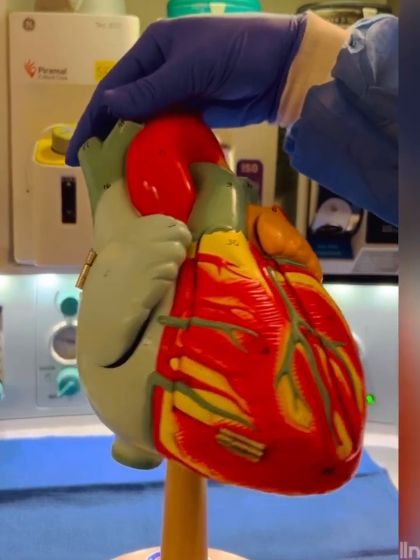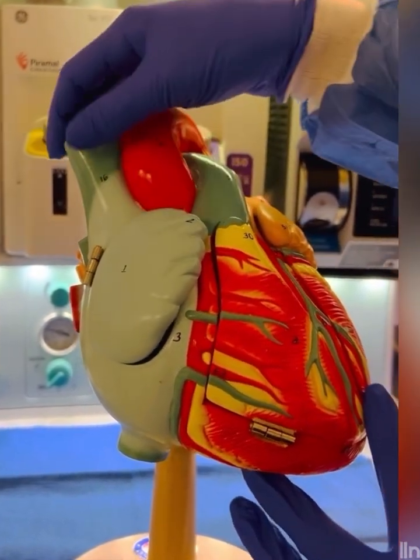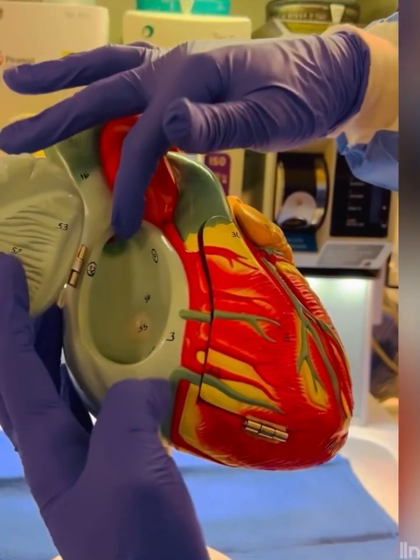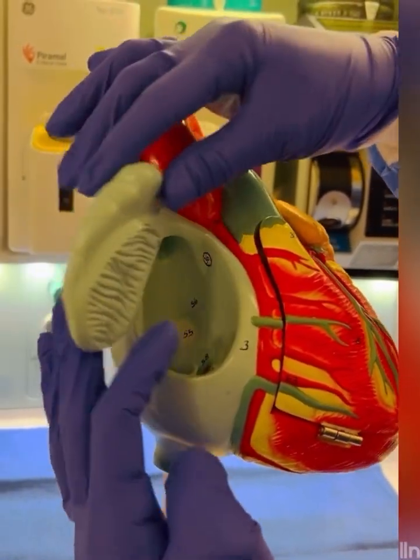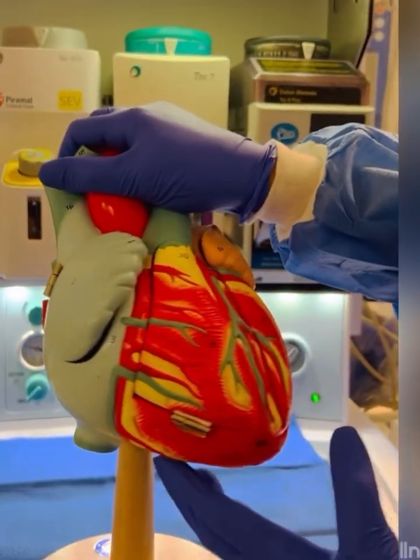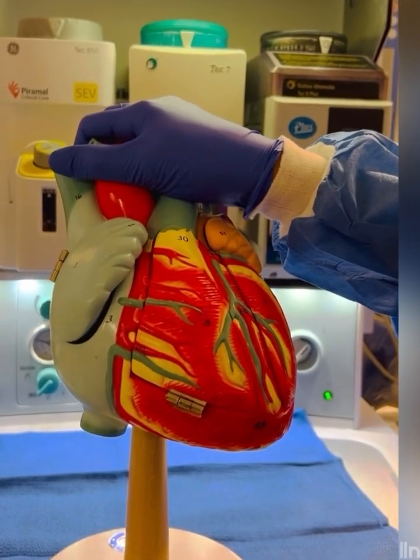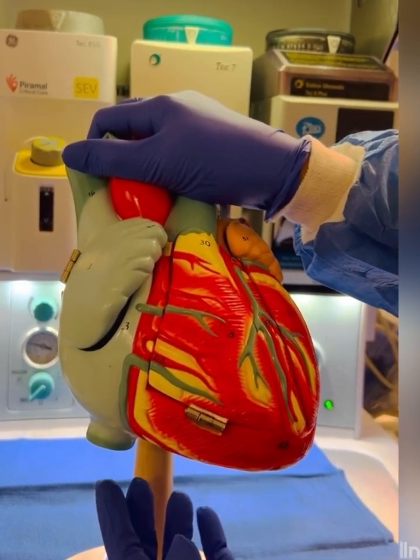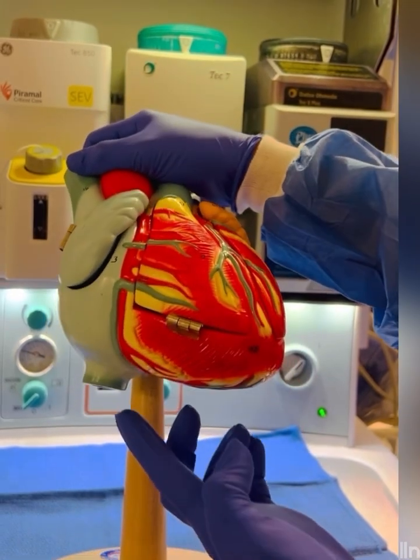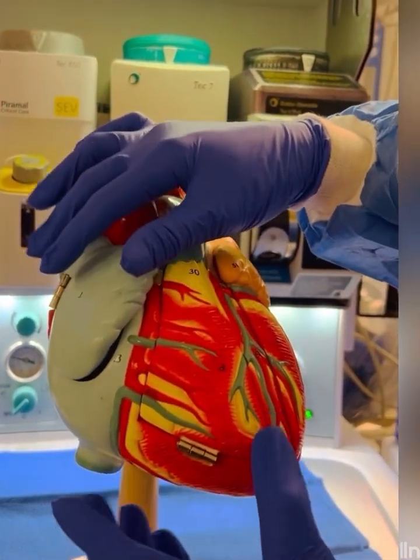From the upper part of the body, including the brain and the upper extremities, the impure blood enters the right atrium through the superior vena cava, which is that blue vessel on top. And at the bottom, you see a blue vessel, which is called the inferior vena cava. It brings the blood from the lower part of the body back to the heart.